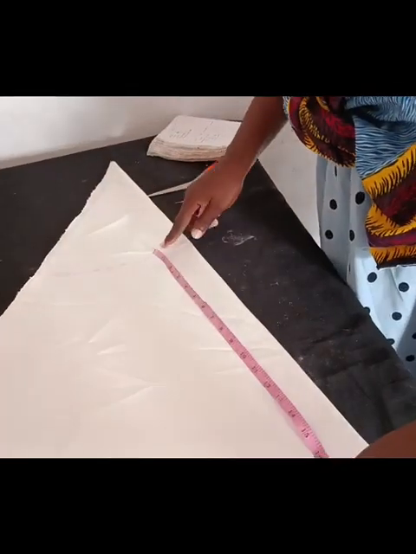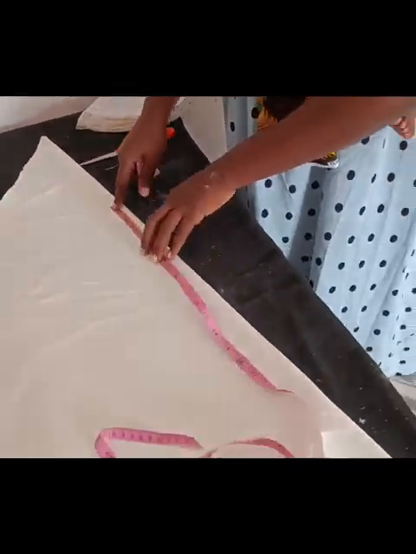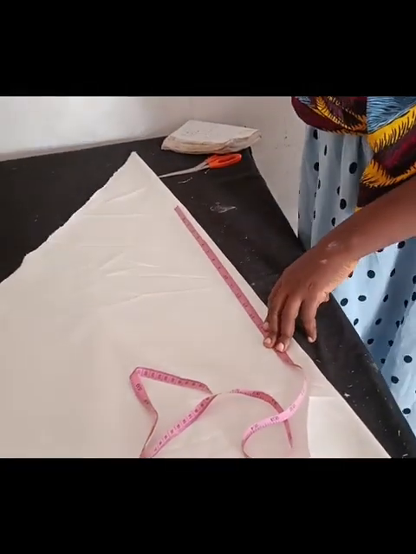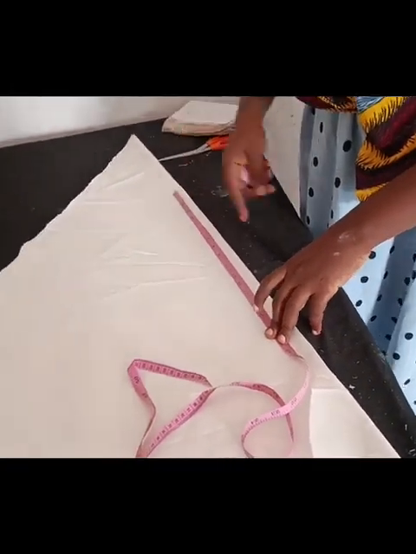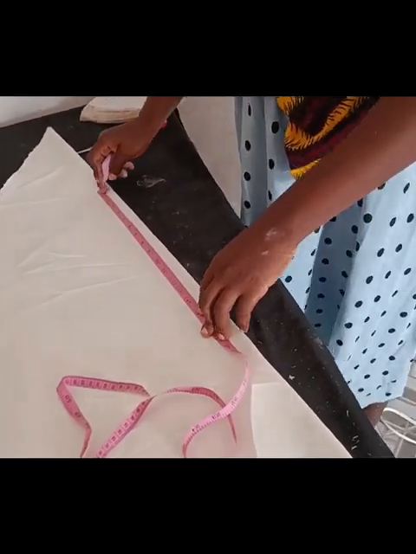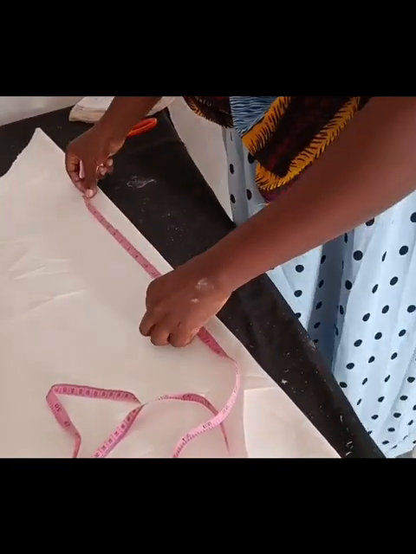22. Now the next is for me to get the length of the flare that is needed. Please, let's take note of the calculation again. You can calculate your waist by 10. Your waist by 10.